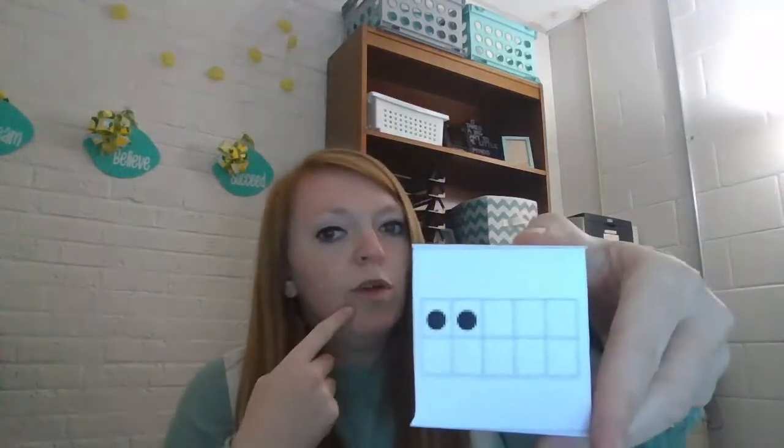Now, our first one showed us 3. Our second one showed us 2. Which number is bigger, and how do you know? Well, I think the number 3 must be bigger because there's an extra dot. If I cover up one dot, how many dots do I have now in my tens frame? You're right, there's 2. So if there's an extra dot, that must mean that 3 is bigger than 2. It has one more dot than 2 does.